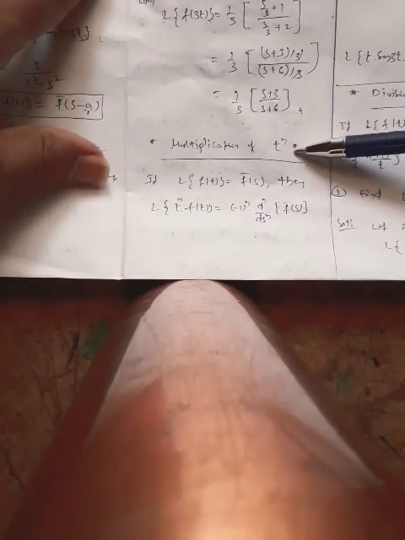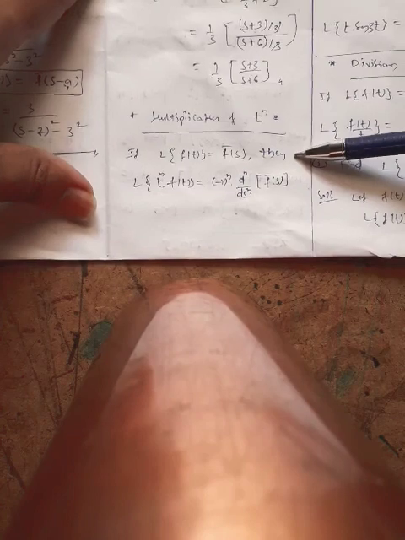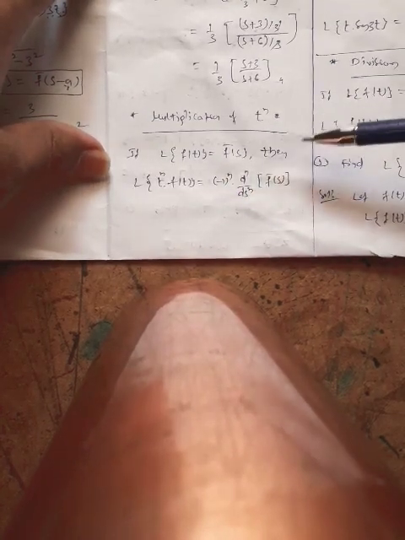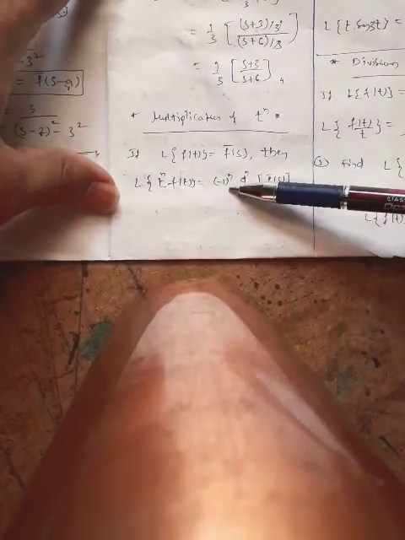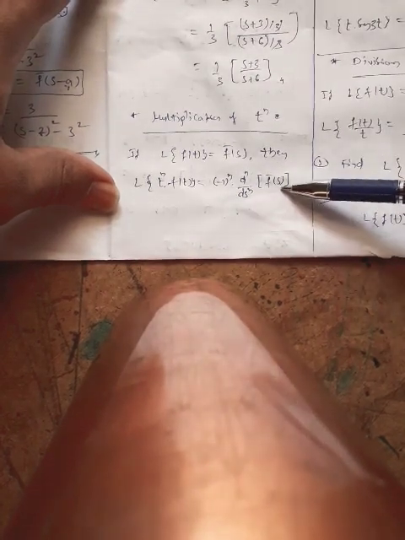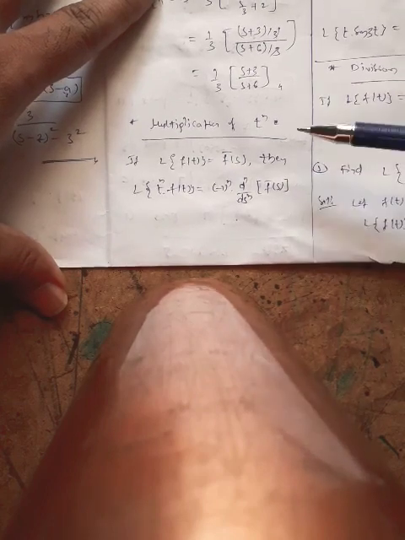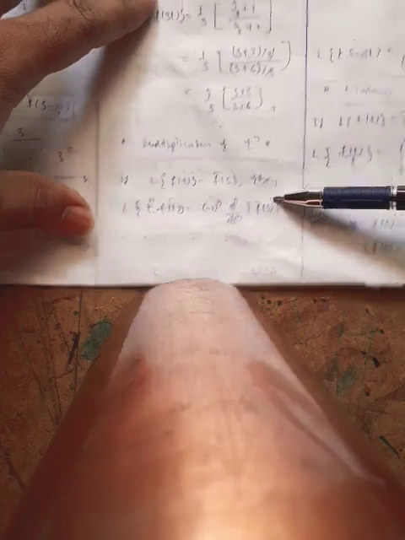Next one, multiplication by t power n, very important in Laplace transforms. Here the formula is: if L of f of t equals f bar of s, then L of t power n f of t equals minus 1 power n into d power n by ds power n of f bar of s. Here the derivative takes place by differentiating f bar of s. Okay, let me check a problem.